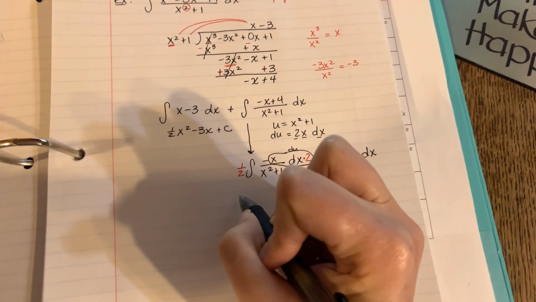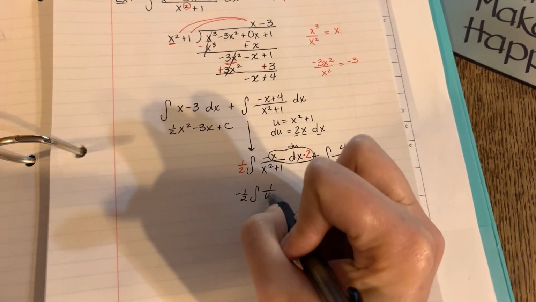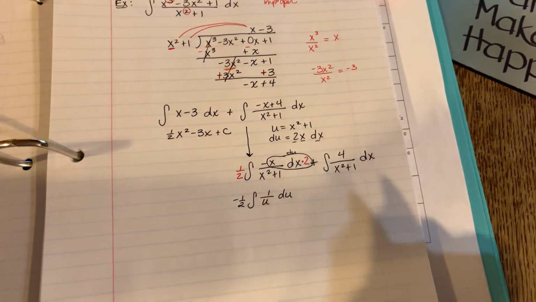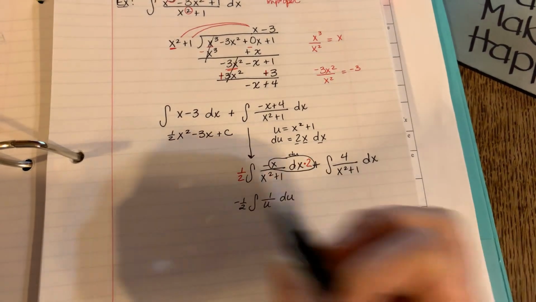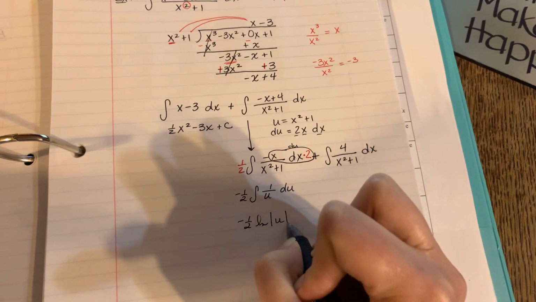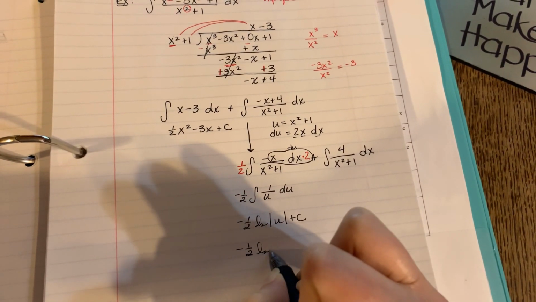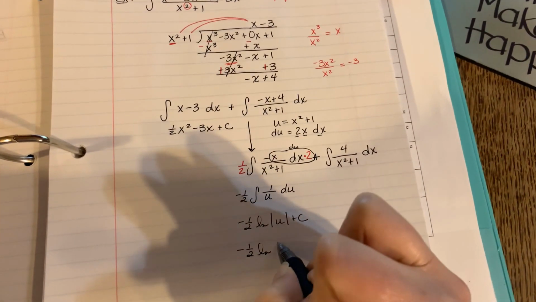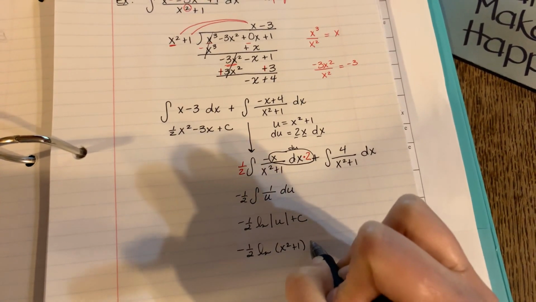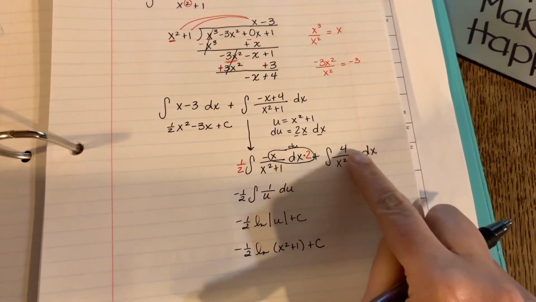Now I'm going to pull that negative out, so that's negative 1/2 1 over u du, which is negative 1/2 ln of u plus c, which is negative 1/2 ln of x squared plus 1 plus c. Yes, getting there.